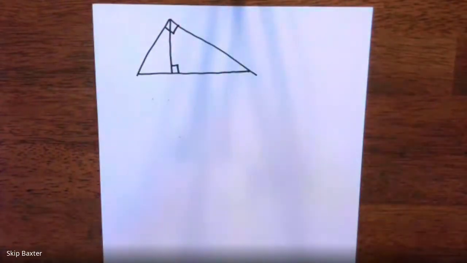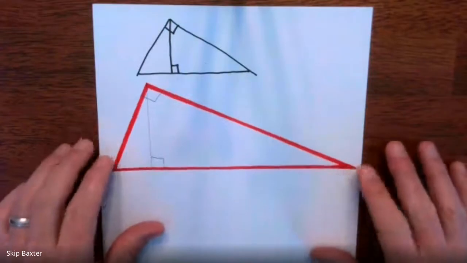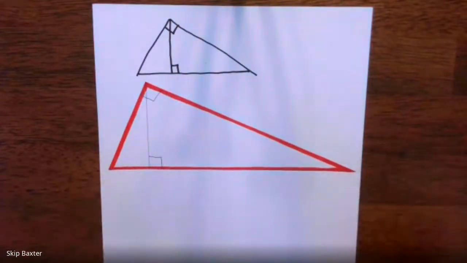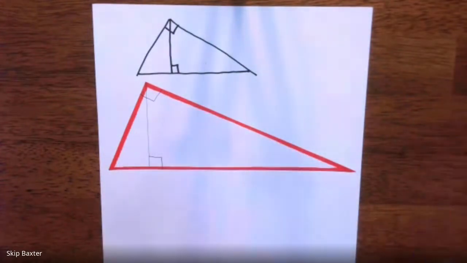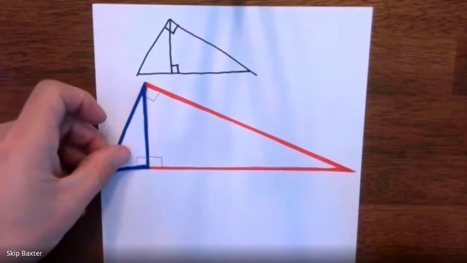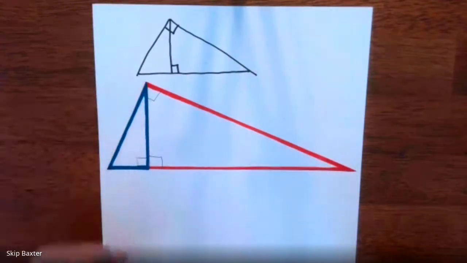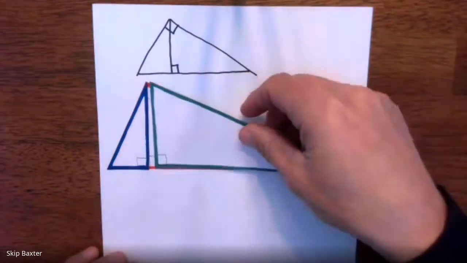I actually have a little model made out of paper like this. So this is kind of the same situation, right? We have the altitude drawn to the hypotenuse of a right triangle, and we have three triangles created. So what I've actually done is I've made smaller triangles that fit perfectly into those spots. So let me do that. Let me put them in those spots.